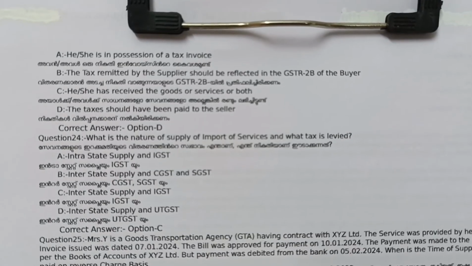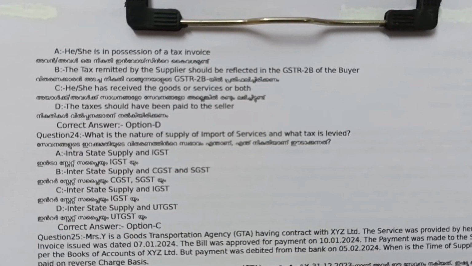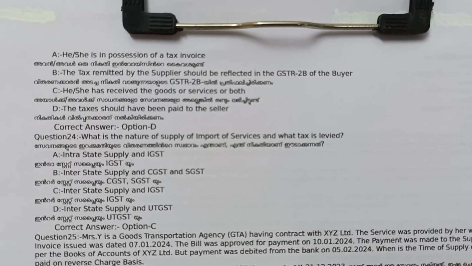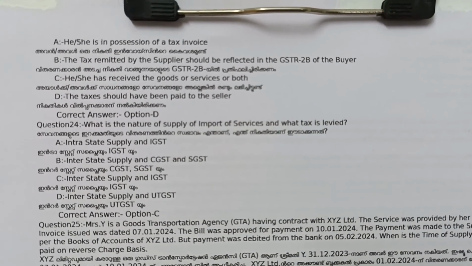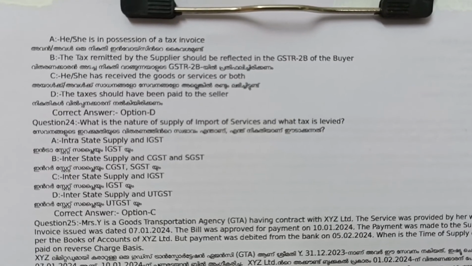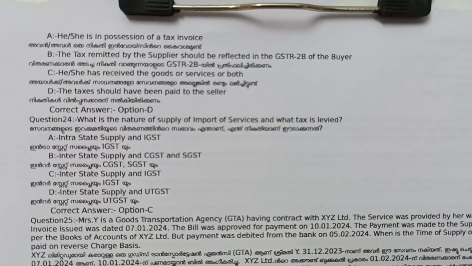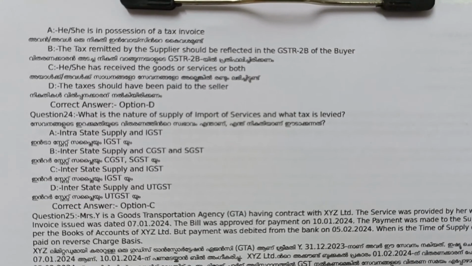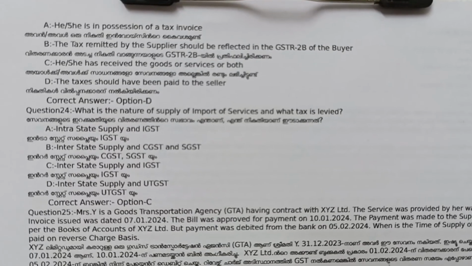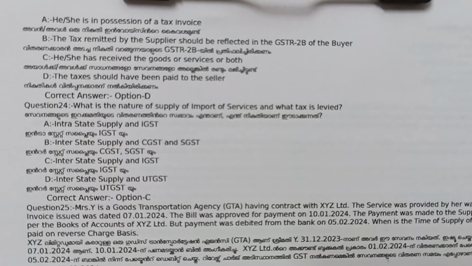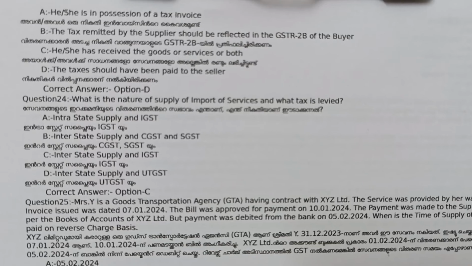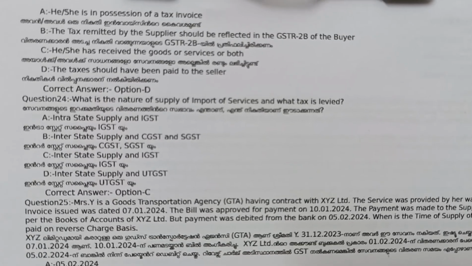Question number 24. What is the nature of supply of import of services and what tax is levied? Option A, intrastate supply and IGST. Option B, interstate supply and CGST and SGST. Option C, interstate supply and IGST. Option D, interstate supply and UTGST. Correct answer option C, interstate supply and IGST.